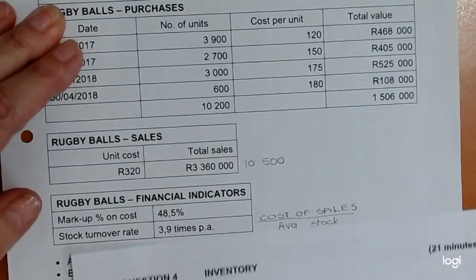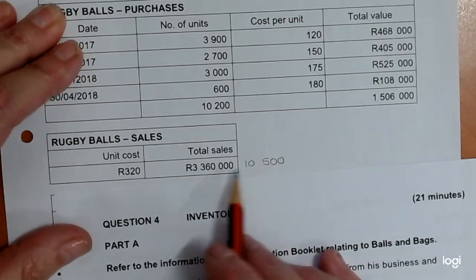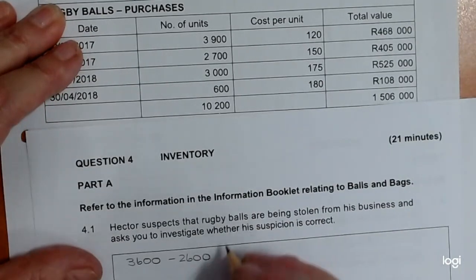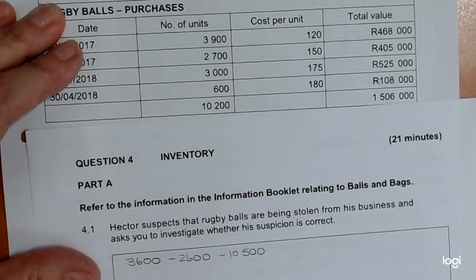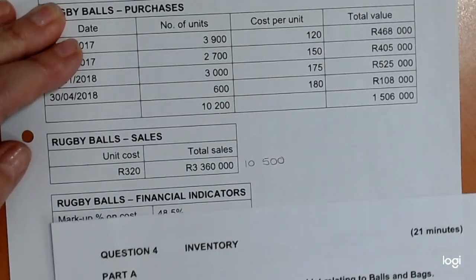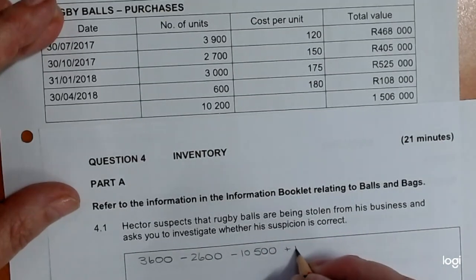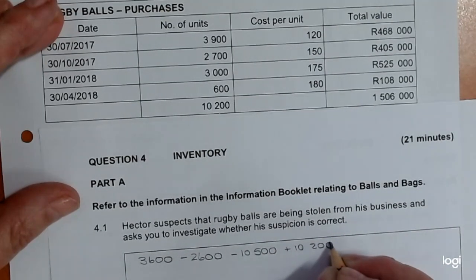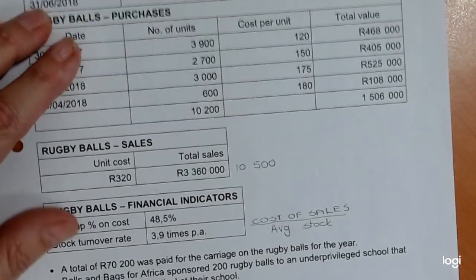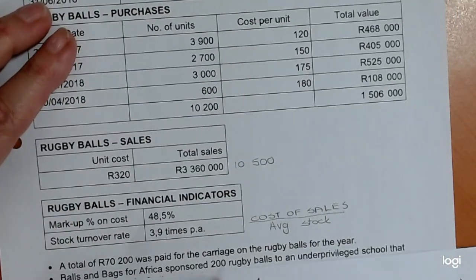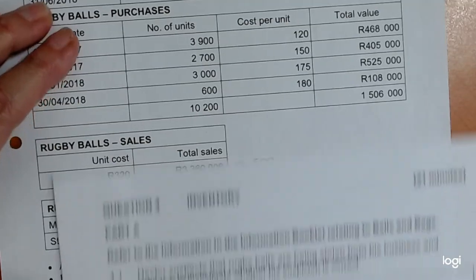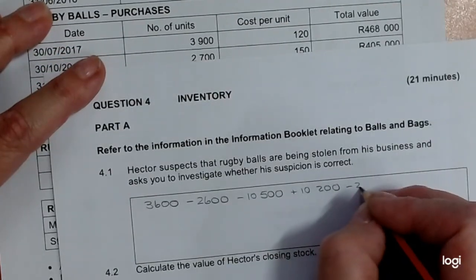There's no returns, but we did have some sales, so we deduct the 10,500 units because we sold them. And then we purchased 10,200. And remember, we also sponsored 200 rugby balls, so we gave the 200 rugby balls away as well.